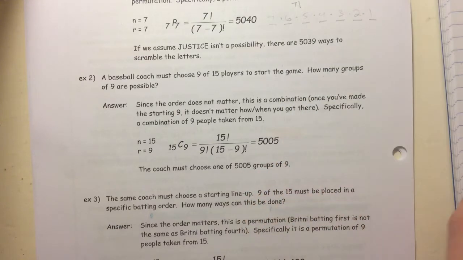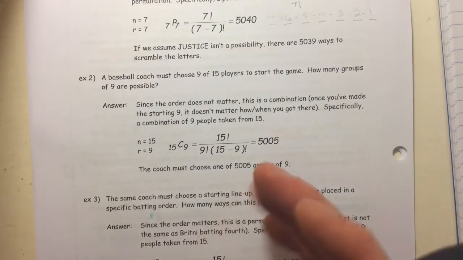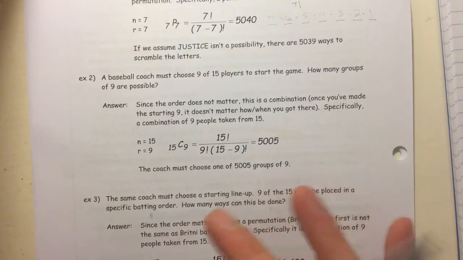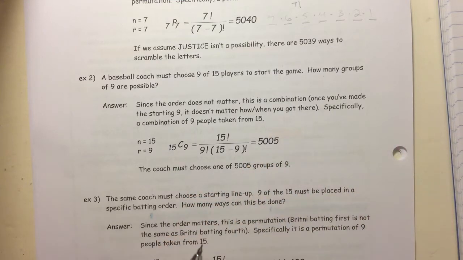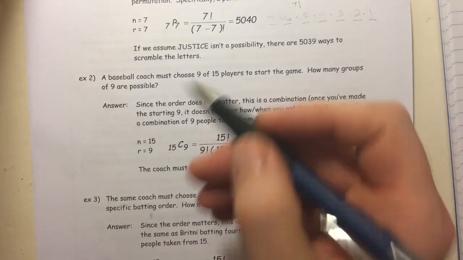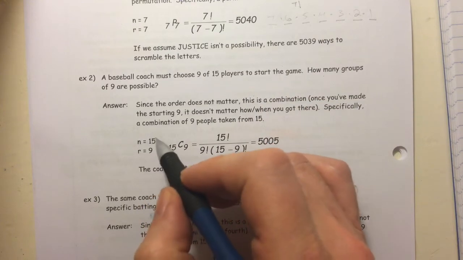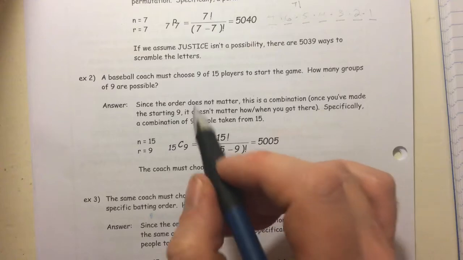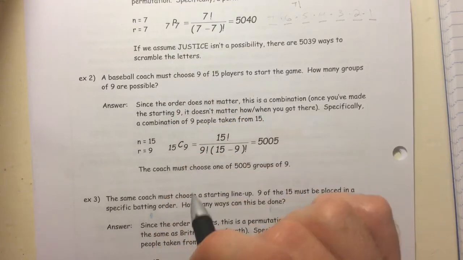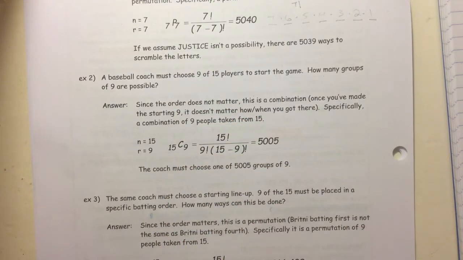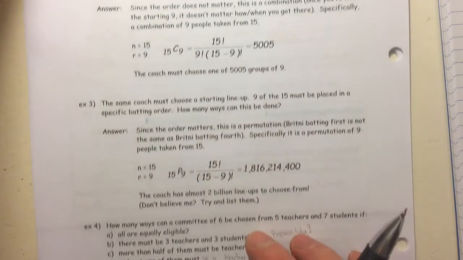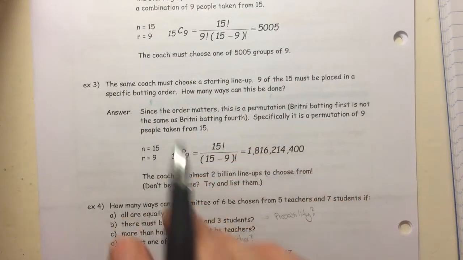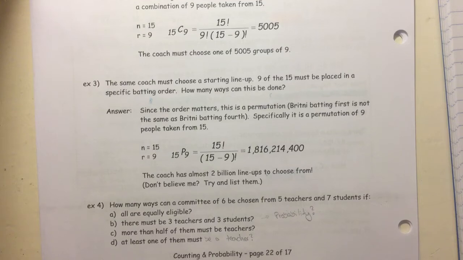So the biggest thing is to figure out, in this question, should I use a permutation or should I use a combination? And then the next difficult thing is figuring out the total and the number of items to choose from. And sometimes it's pretty straightforward, like in these 2 questions, but it can become a little bit complicated, as we will see in example number 4.